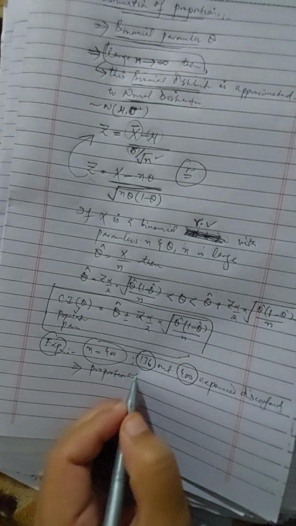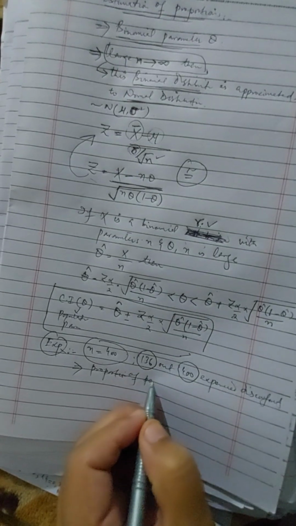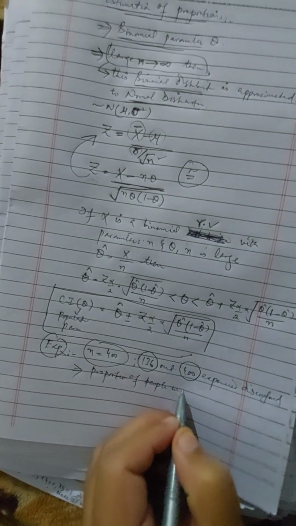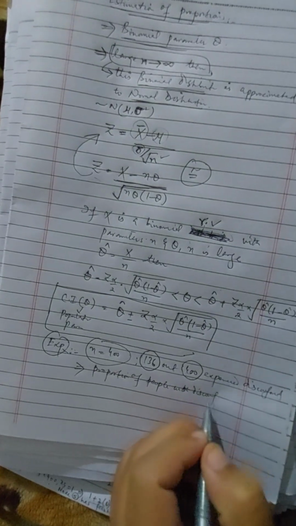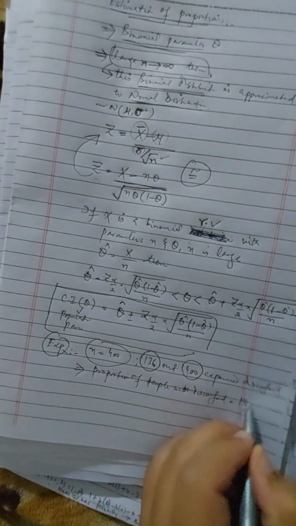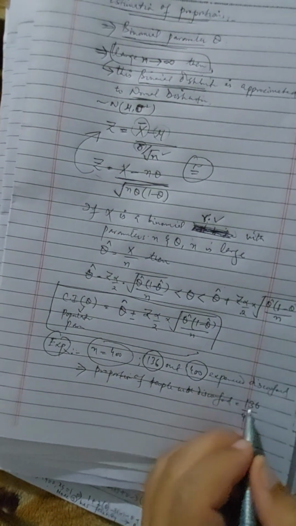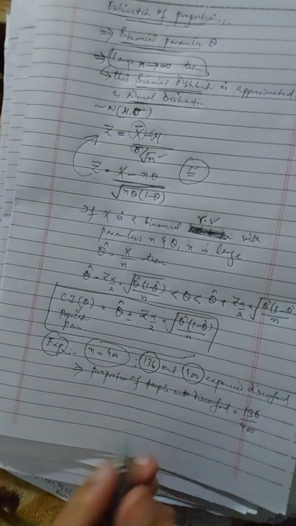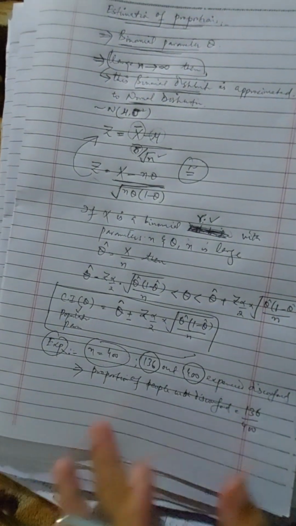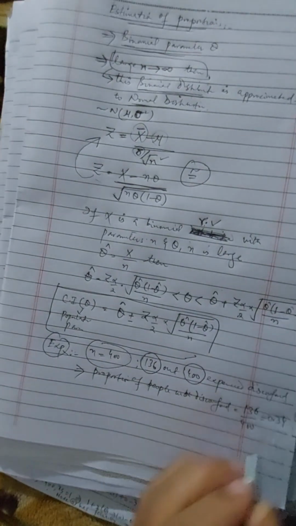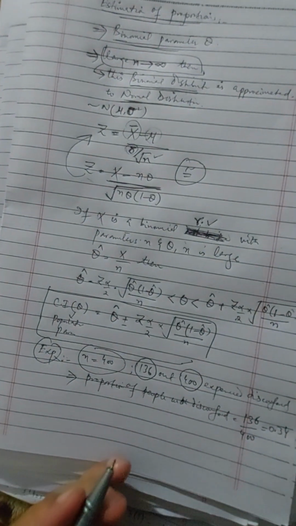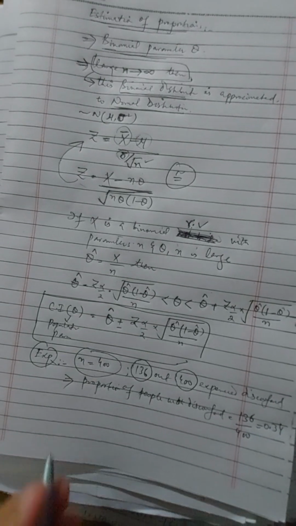So the proportion of people with discomfort is equal to 136 by 400. This is the proportion, and it is 0.34, that is 34% of the people.